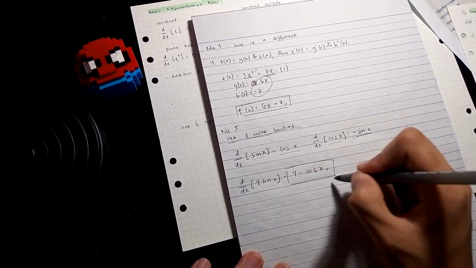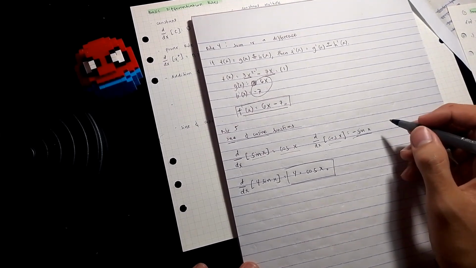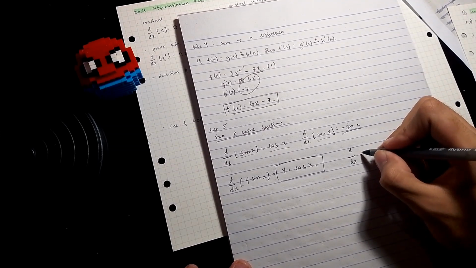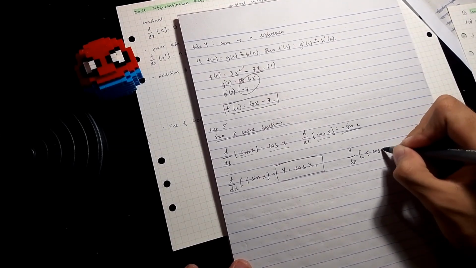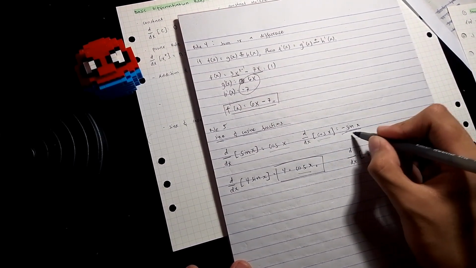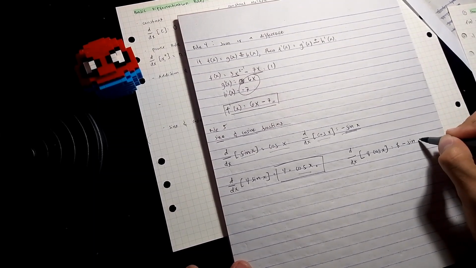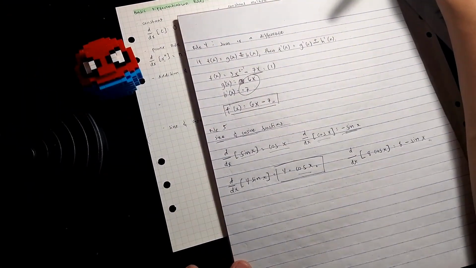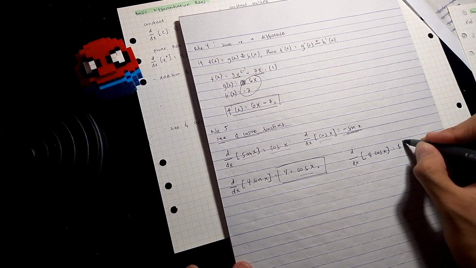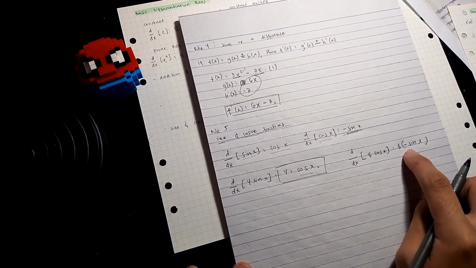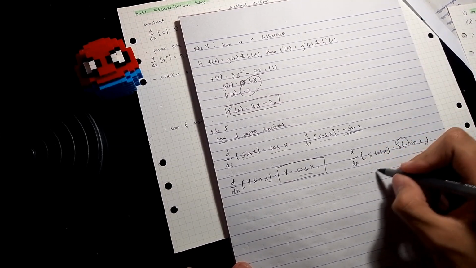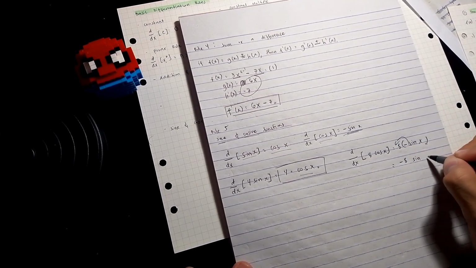This is the answer already. And for our other example, the derivative of 8 cosine x becomes 8 times the derivative of cosine x, which is negative sine x. Since it is negative, let's put parentheses so we don't get confused. This will be negative 8 sine x.